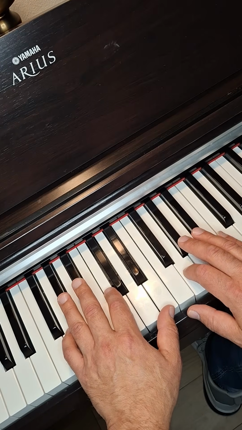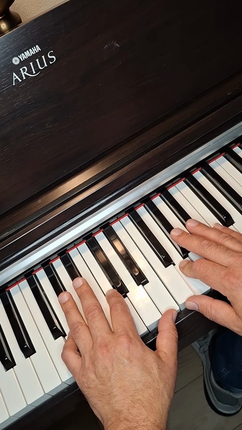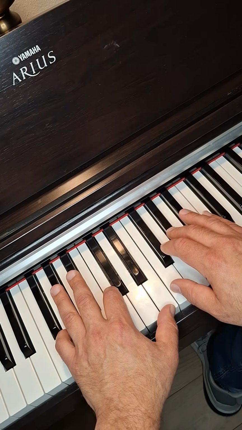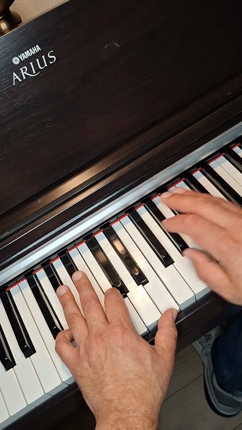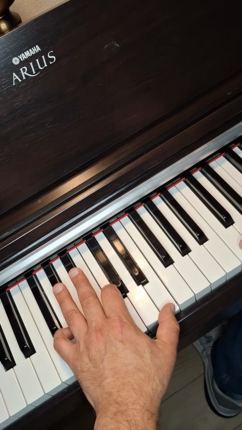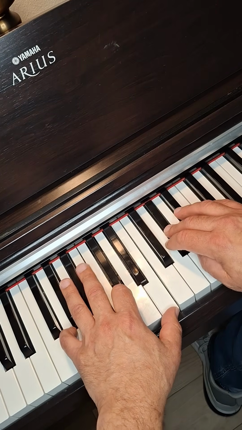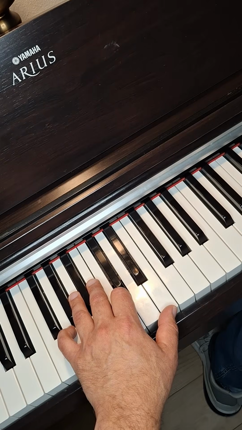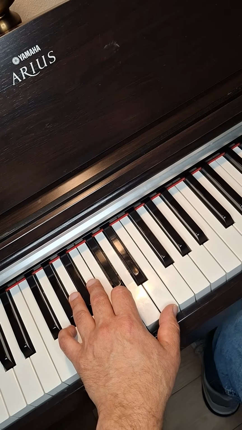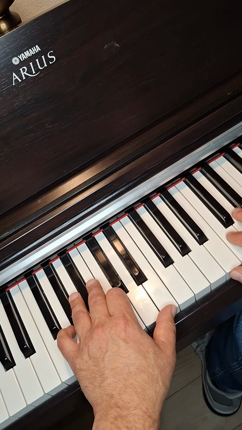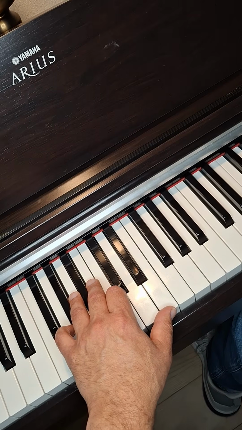Now let me go up one more half step. So that was just C major, right? And now I've got C major with a flat 6. I call that a Heinrich chord because it's a big part of the sound of the Faust Symphony. Liszt's Faust Symphony has that, especially in the Gretchen movement.